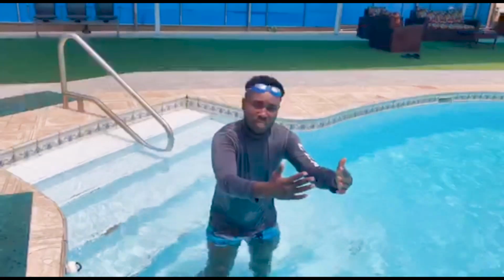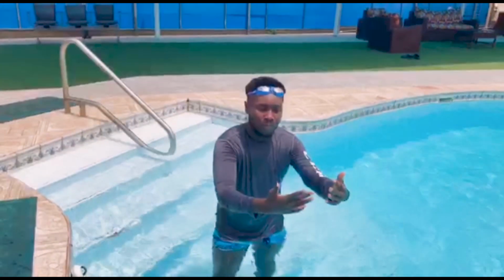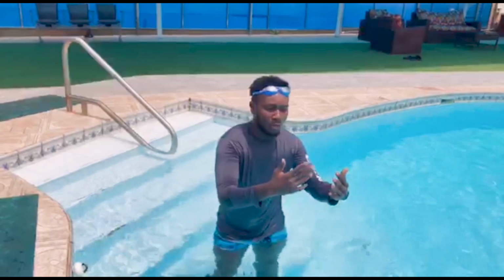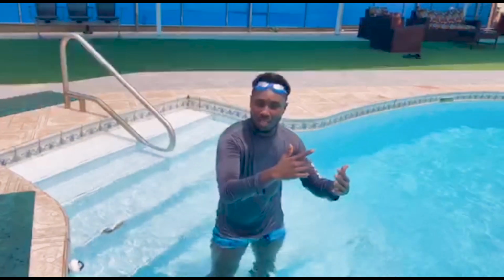It's a bit more technical. You have to practice it more to get it perfect. So I'm going to demonstrate how to do it in the water.